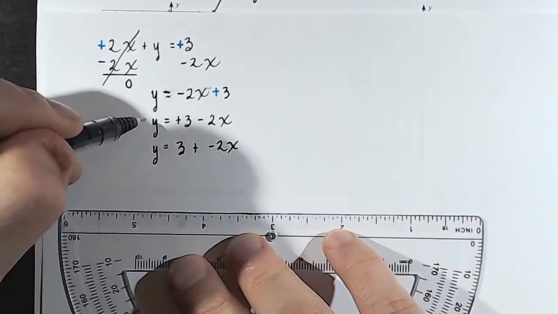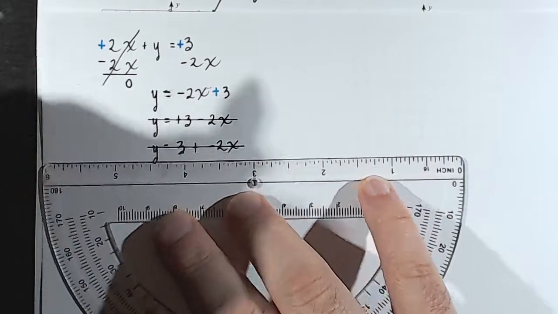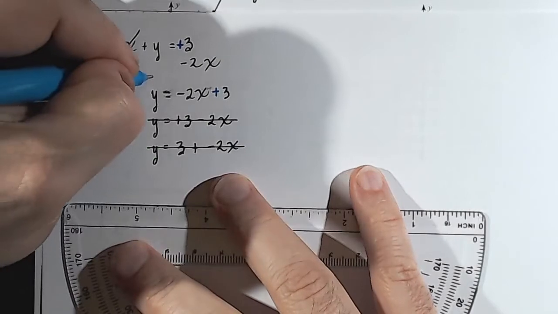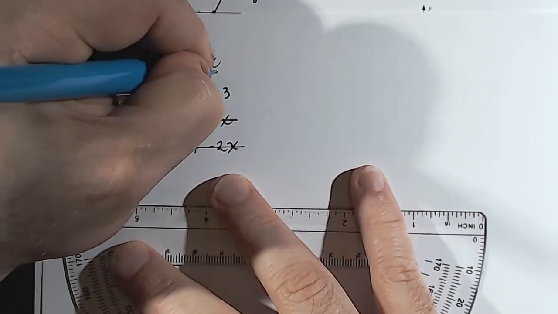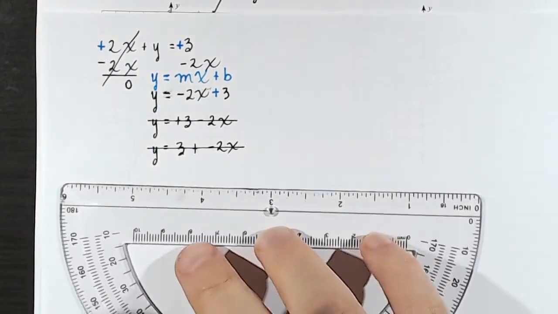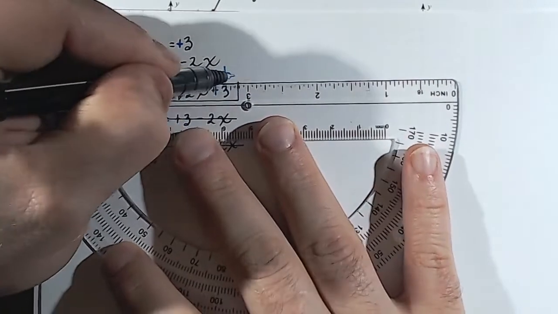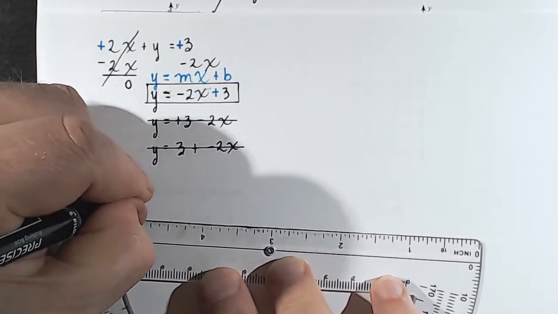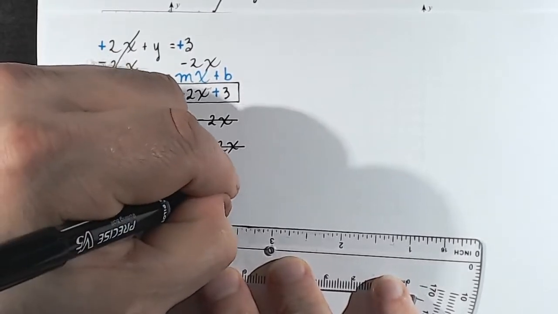But I don't want this form. Okay, this form doesn't do anything for me. And this form doesn't do anything for me. Because remember, I'm actually seeking a form, right? I'm trying to mimic this form, y equals mx plus b. So this is the form that I want, y equals negative 2x plus 3. So let's analyze that a little bit. I have y equals negative 2x plus 3.